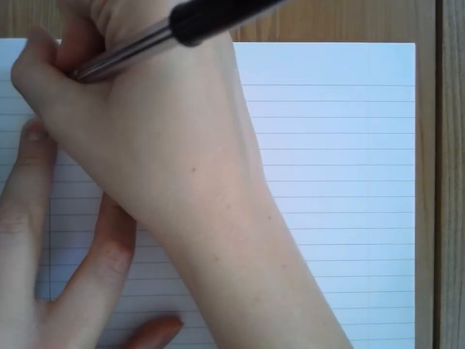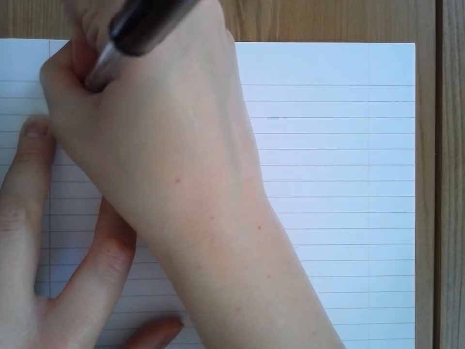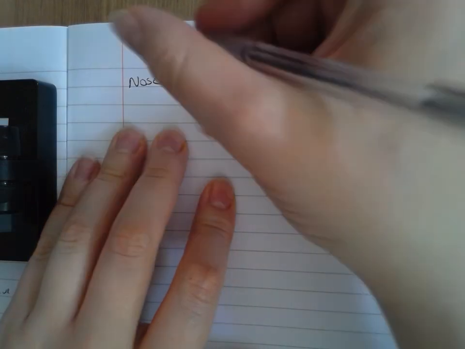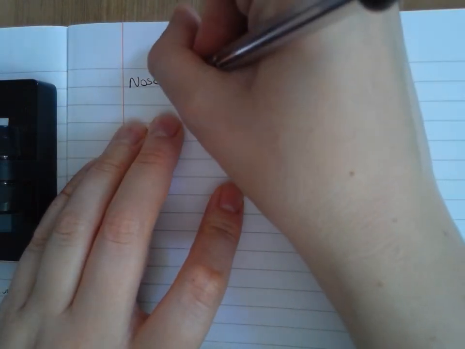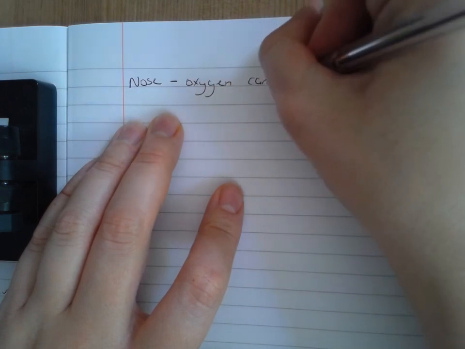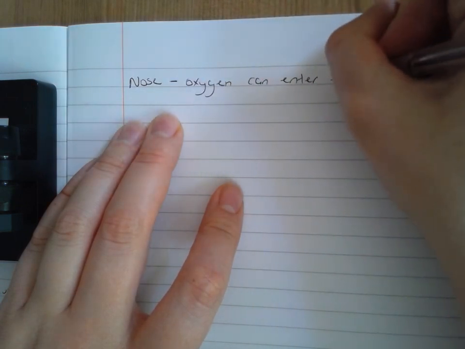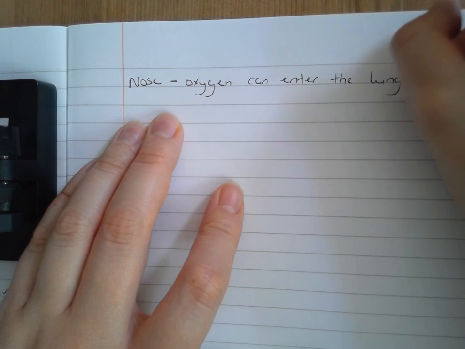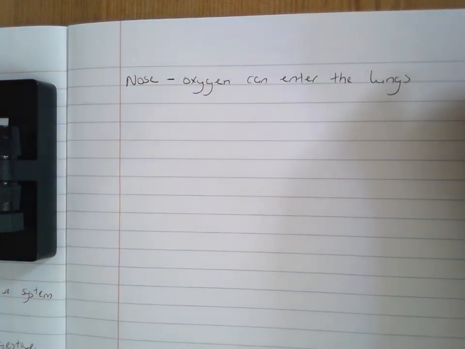The first one we're going to look at is the nose. So when we look at the nose, we know that there's an opening, and we have an opening so that oxygen can enter the lungs. That opening will lead from your nose to your lungs.